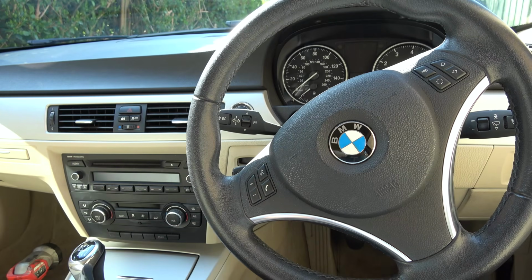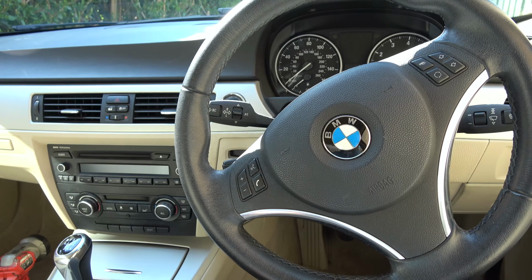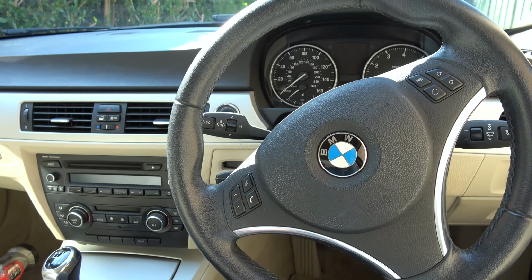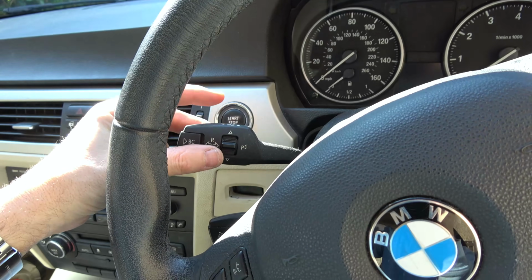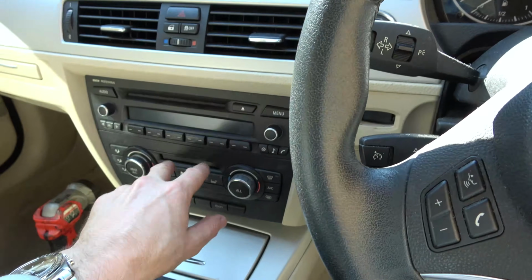Hi, in this video I'm going to show you how you can change the time and date on your BMW. This is an E92 model and it's a 2013 plate UK car, right-hand drive. Normally you would just do it via the stalk here. I've already done videos on how to do that. It's much easier. But let's say if this stalk's not working, you can actually do it via here.